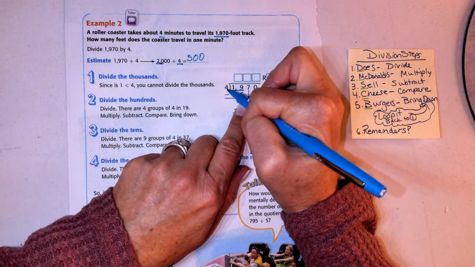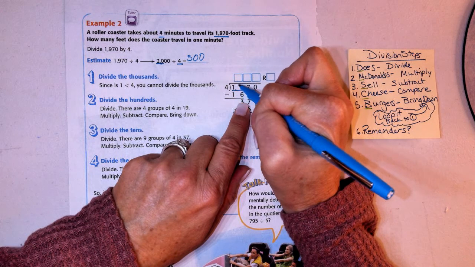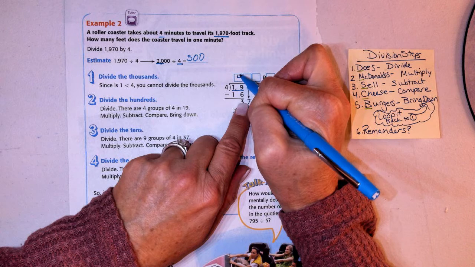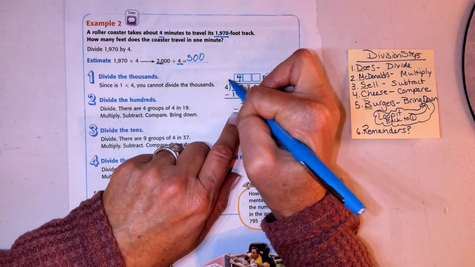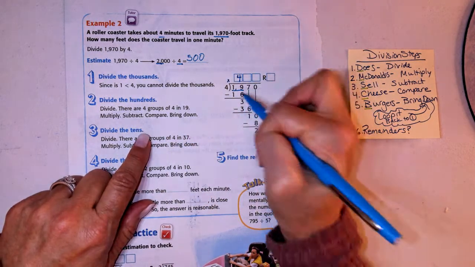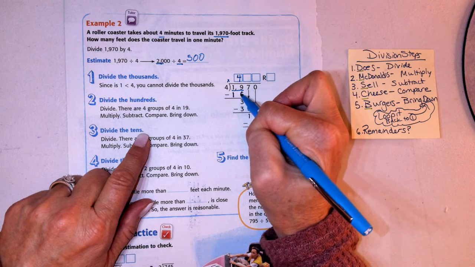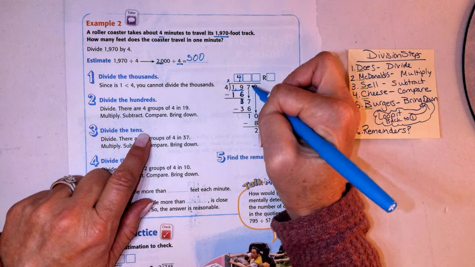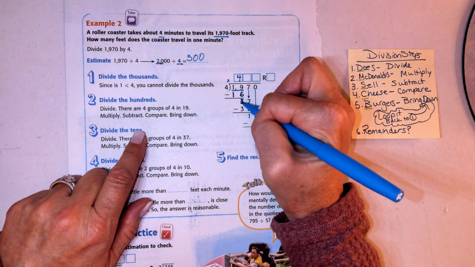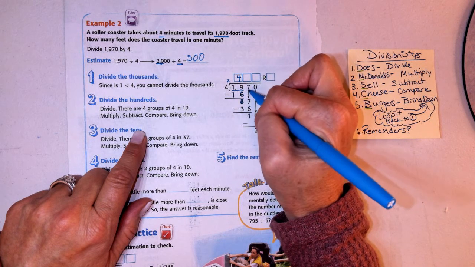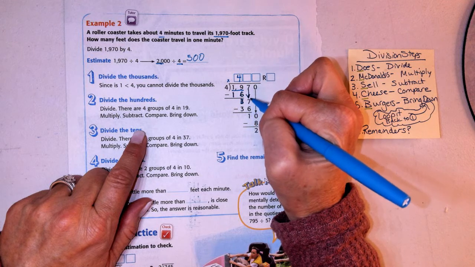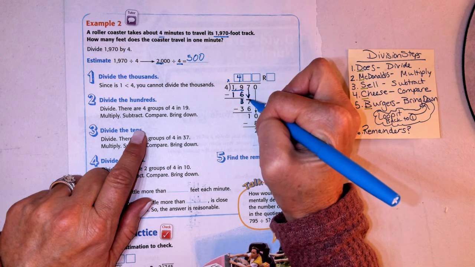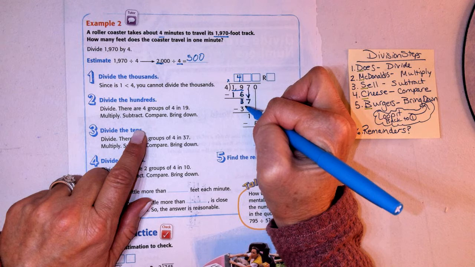19 divided by 4 can go about 4 times, which 4 times 4 is going to be 16. And we subtract. And then 3 is less than 4, so we know we are ready to move on to the tens place. Bring down our tens, and our new dividend is 37.